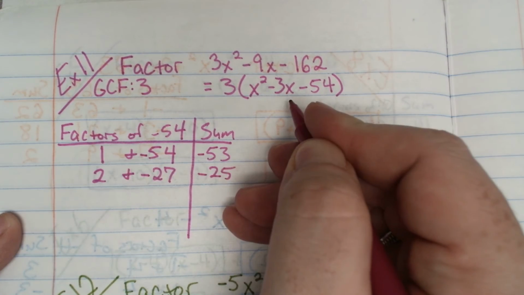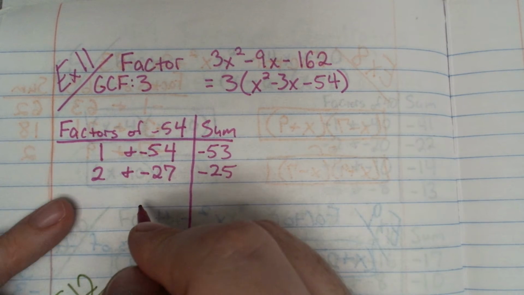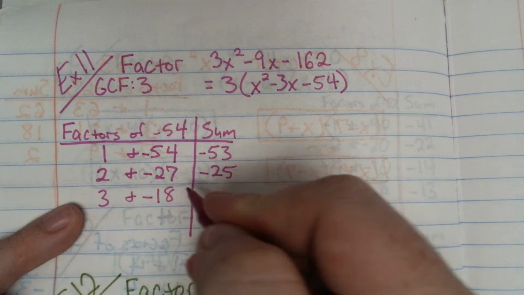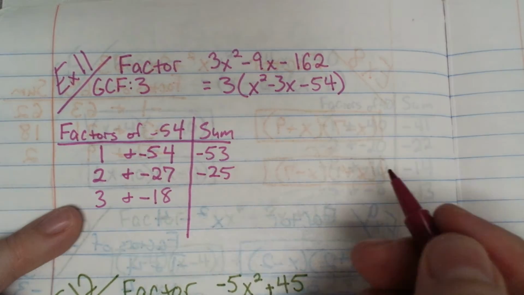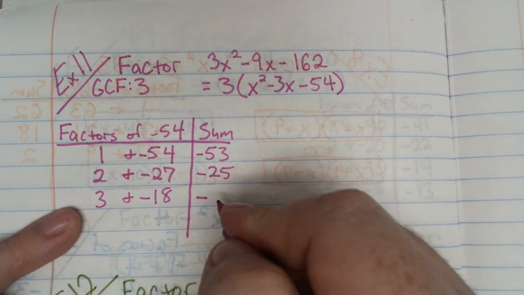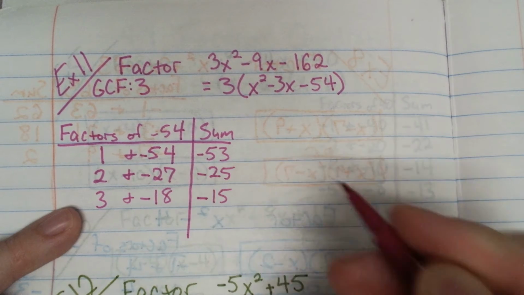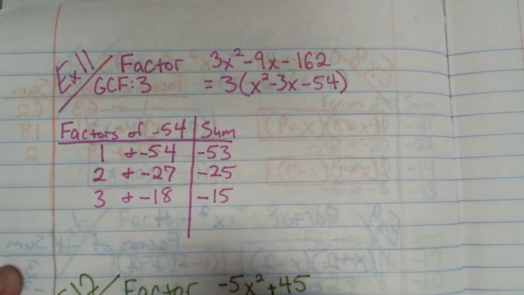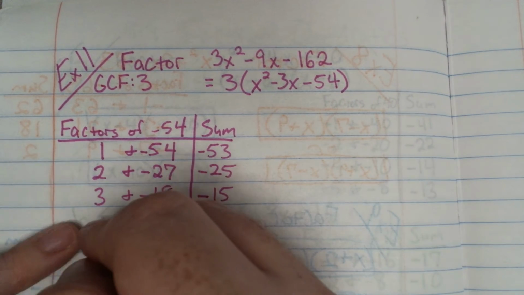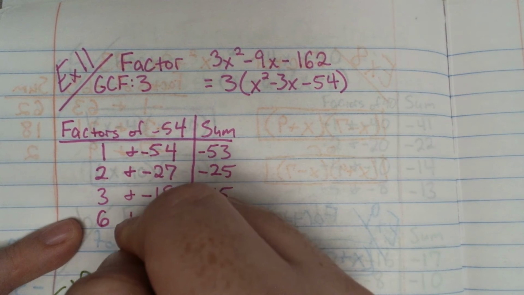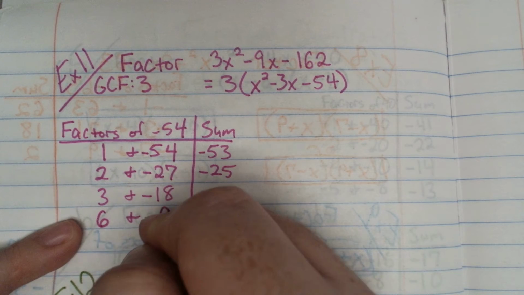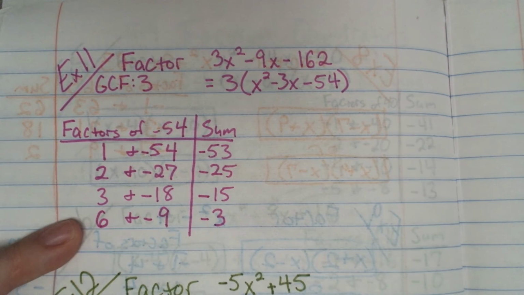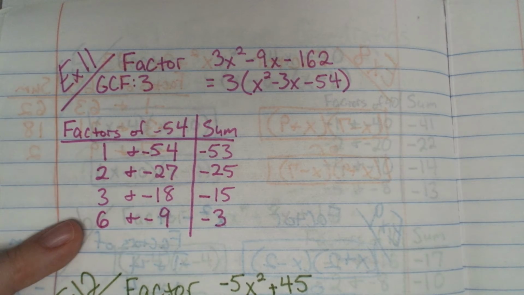We're getting closer, but still kind of far off. 3 will go into 54 18 times. 3 and negative 18 have a product of negative 54, but a sum of negative 15. 4 actually does not go into 54. 5 does not go into 54. 6 will 9 times. So we can try 6 and negative 9, and those have a sum of negative 3.